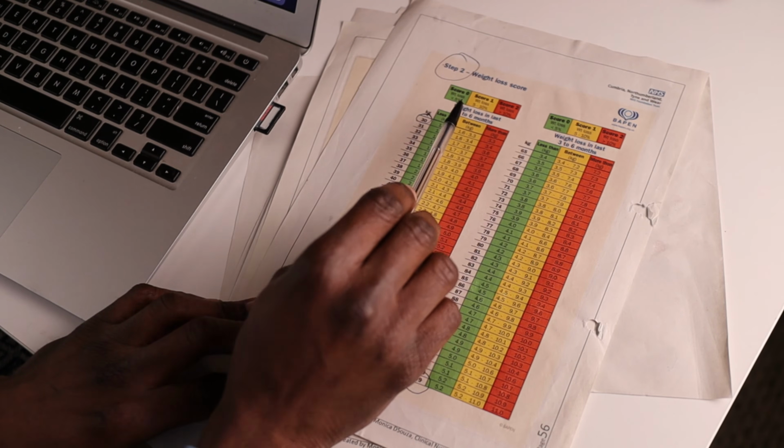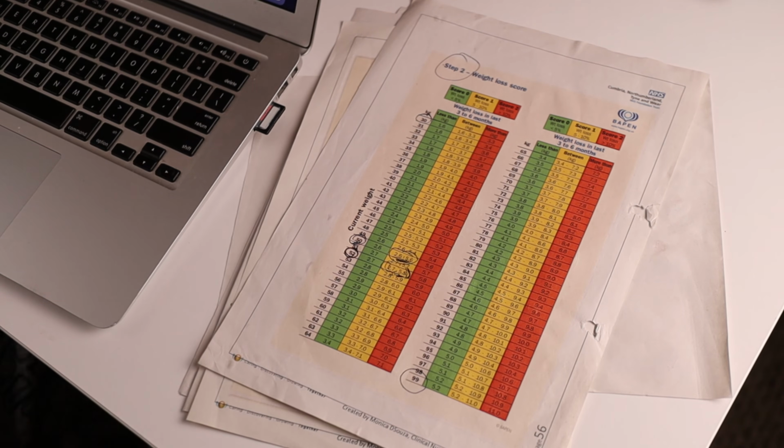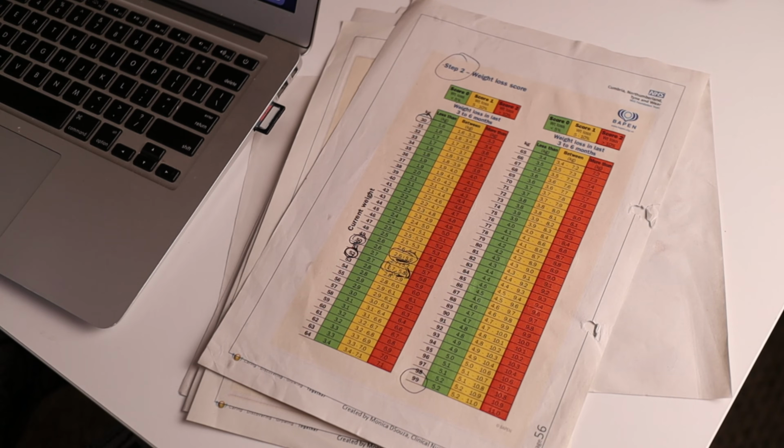Now let's go to the last one, which is the acute disease. What this mainly means is that the patient is acutely ill and there has been or is likely to be no nutritional intake for more than 5 days. This one is non-negotiable. Both of these factors need to be there for the patient to score 2. If the patient is acutely ill but is still able to eat, then it's a 0.